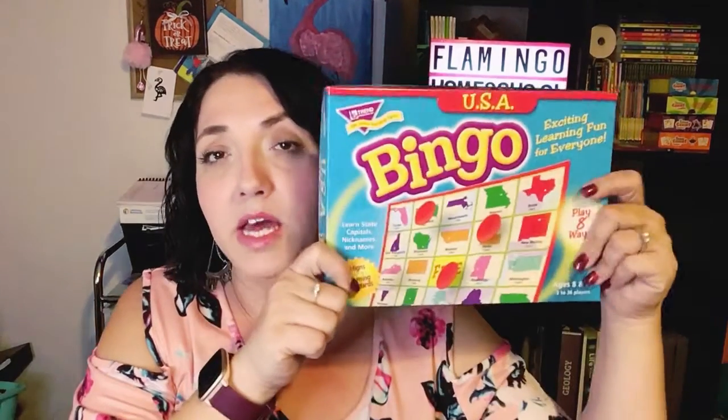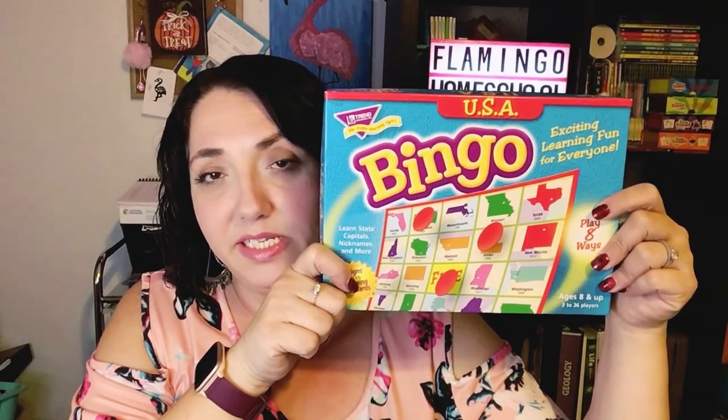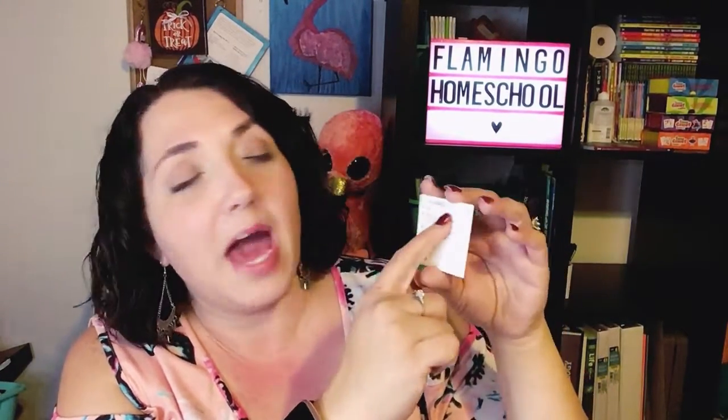The next one, I want to say that I got this at Walmart, maybe, but it is US Bingo, and it is basically just what it says. You call out a state, and these are the cards. What I really like about this one is that there's different ways to play. You can call out the state name, the capital, the postal initials, or the nickname. So this one would be Iowa, the Hawkeye State or the Corn State, Des Moines.